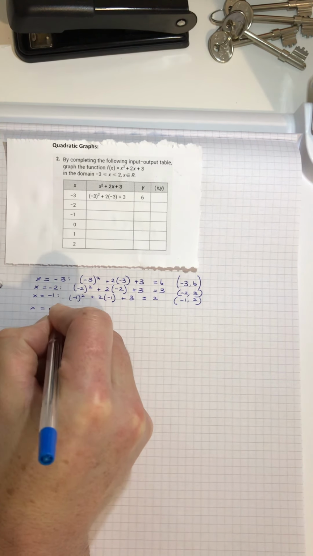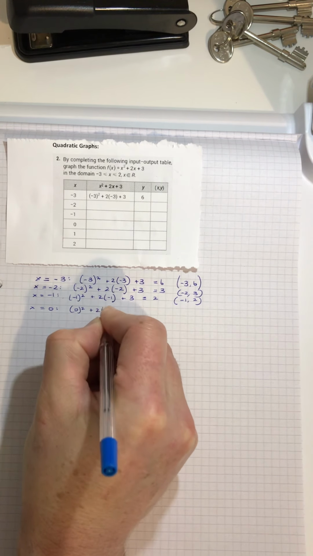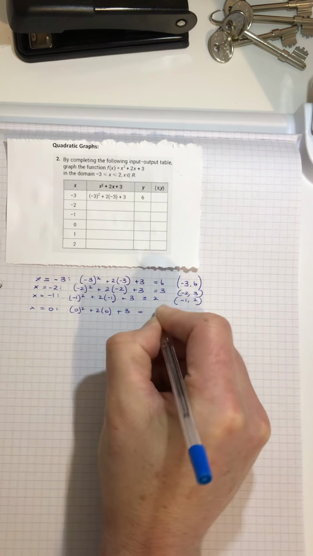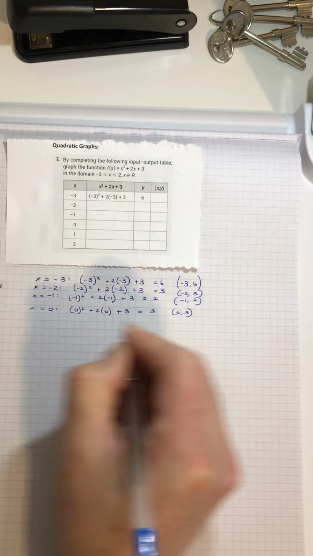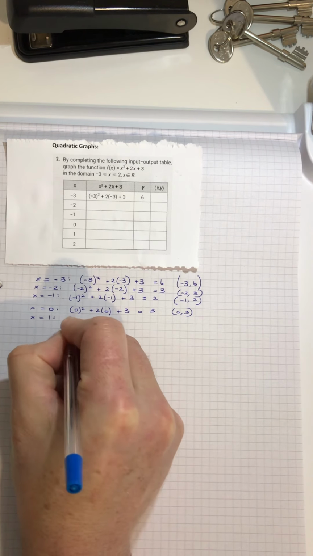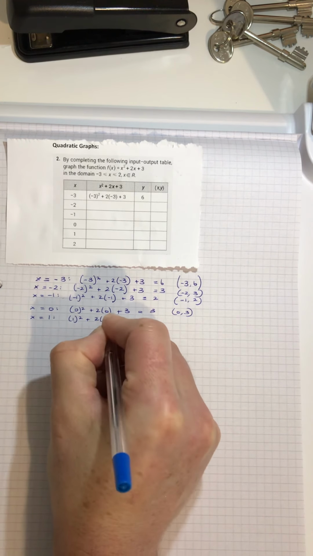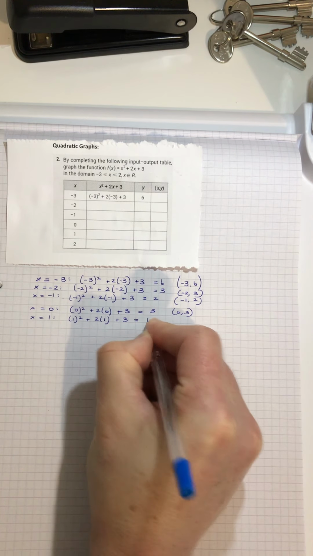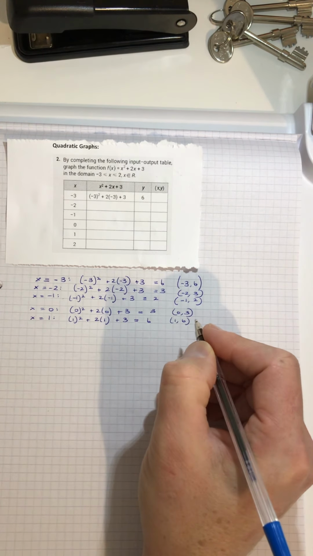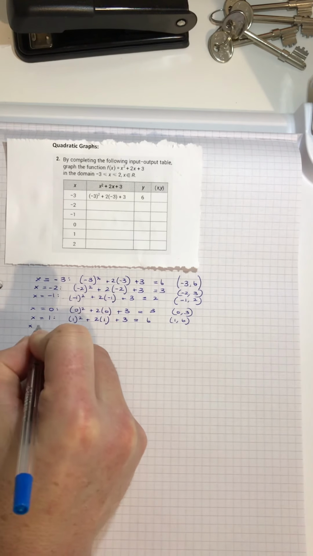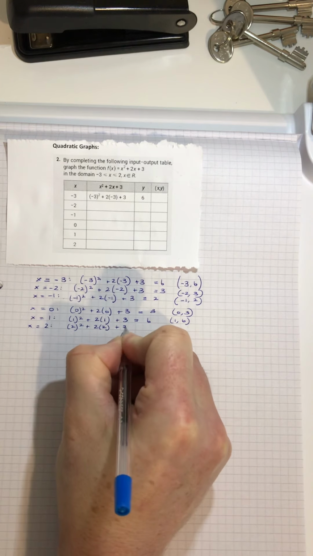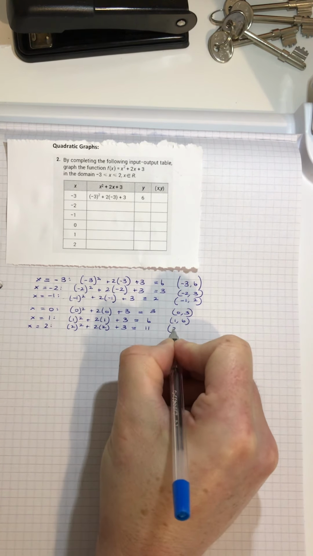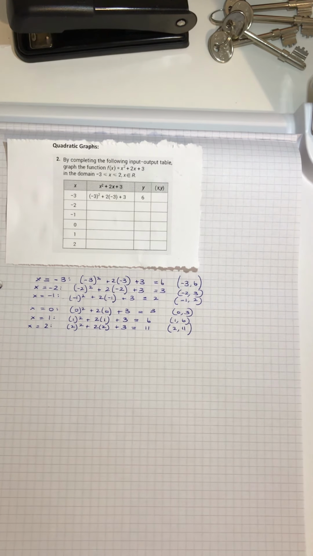When x is 0, 0 squared plus 2 times 0 plus 3 will be equal to 3. When x is 1, 1 squared plus 2 times 1 plus 3 will be 6. So 1 comma 6. When x is 2, 2 squared plus 2 times 2 plus 3 will be 11. So 2, 11. And again, you have your set of points that you're going to use to draw the graph.